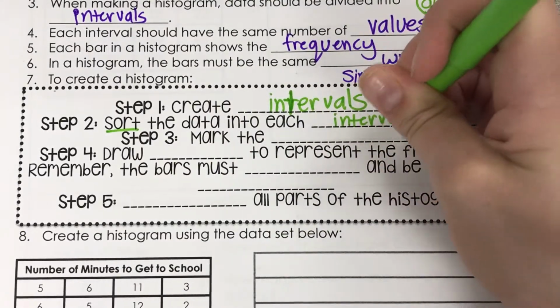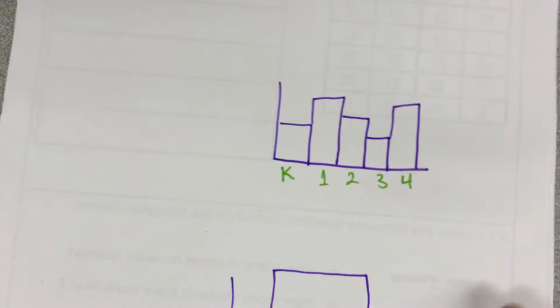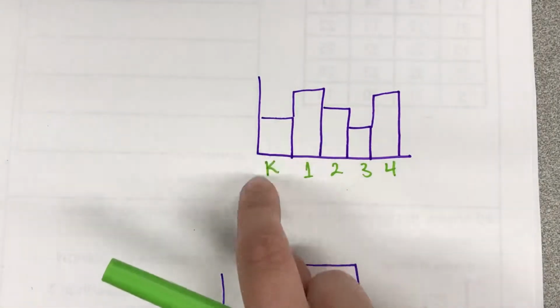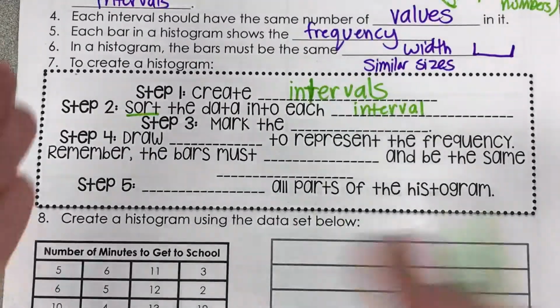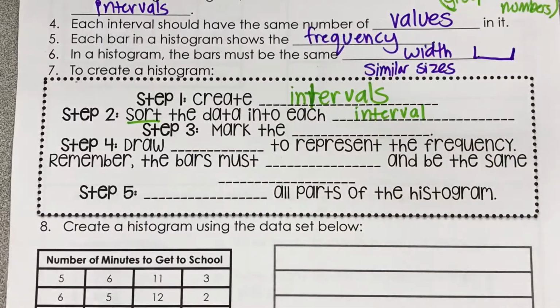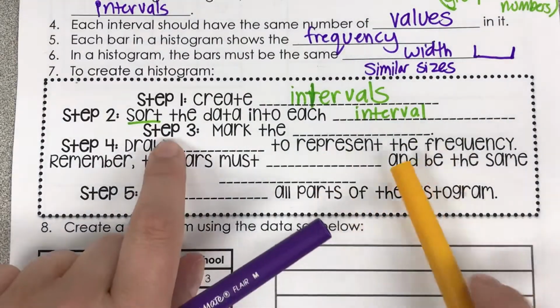So like my quick little example back here, I went by grade. I need to know all the people in kindergarten. I need to know all the people in first, how many people are in second, et cetera, et cetera. I need to know what pieces of my data are going to go where in my chart, my histogram.